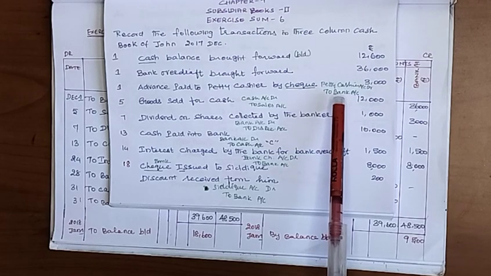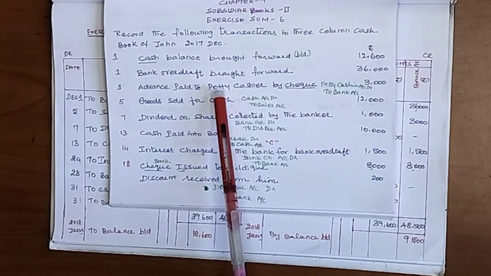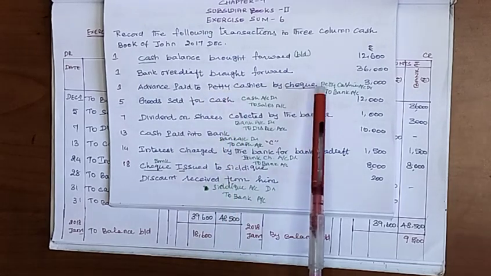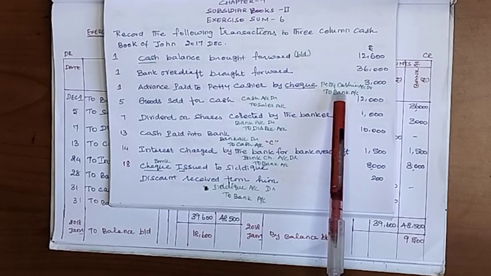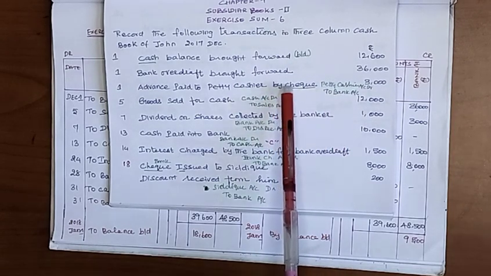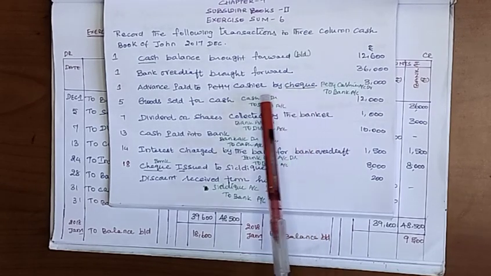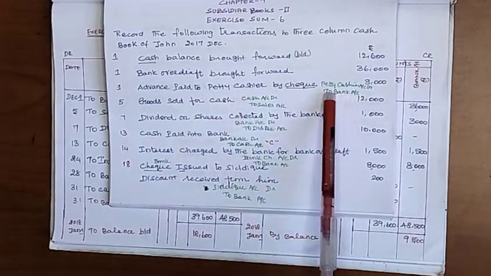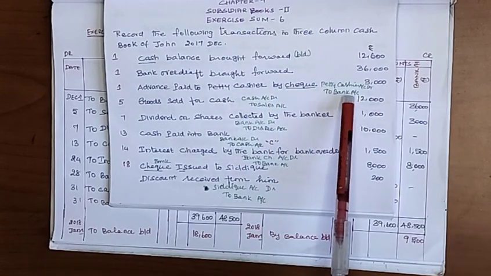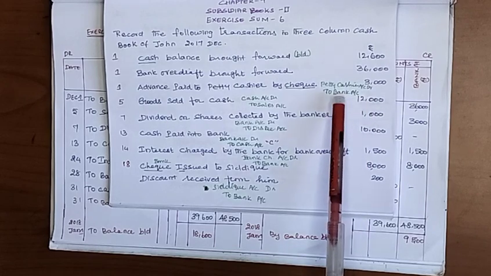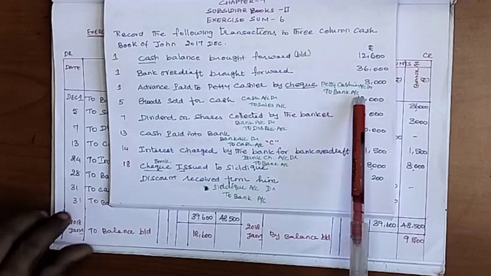In a 3-column cash book, whatever transaction they give, we have to see where the cash account is and where the bank account is. In this transaction, the bank account is on the credit side, because you paid through bank, so your bank account decreases. Whenever your bank account decreases, you have to credit the bank account. So the bank account is on the credit side.